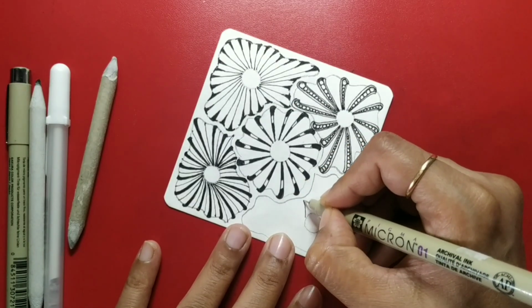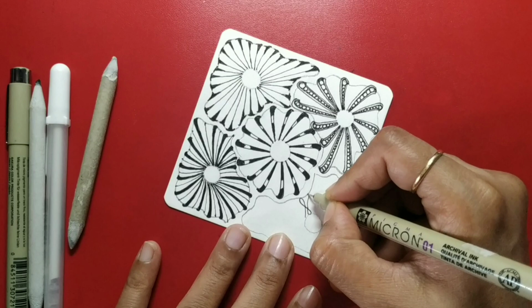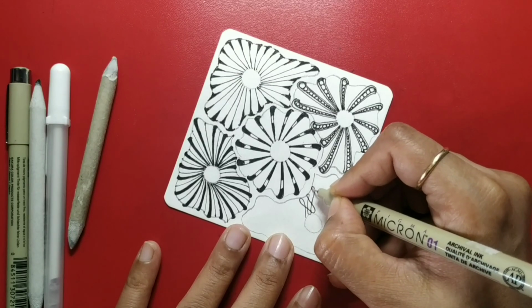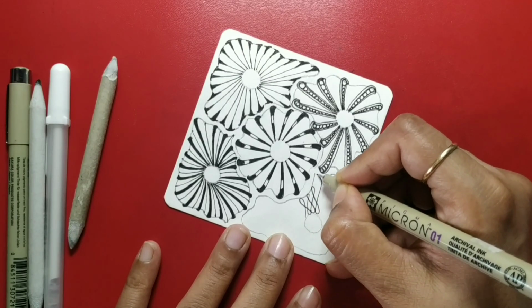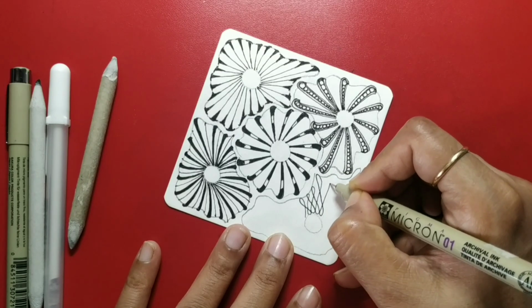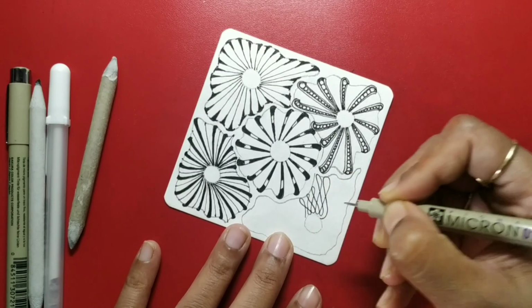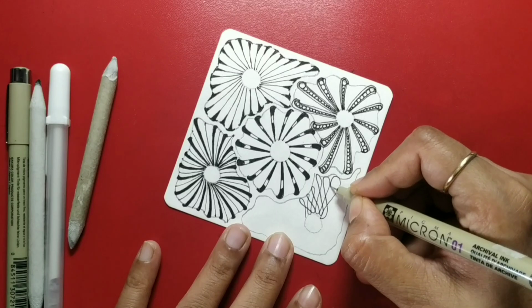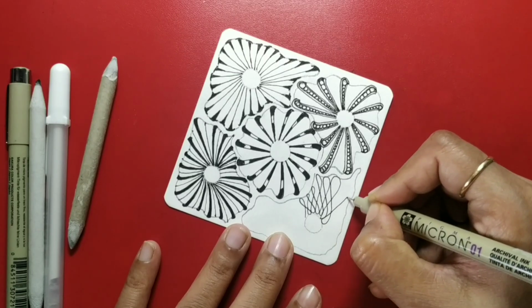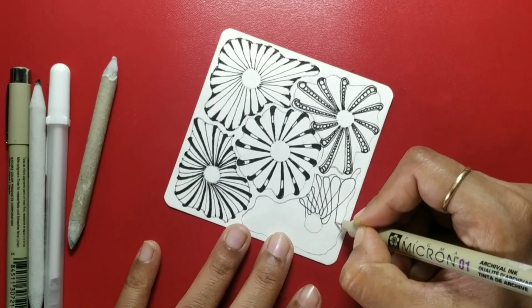Probably I'll go with a tangle called echoism. Let's see if we can manage to draw echoism in this kind of a grid. It will be really exciting.